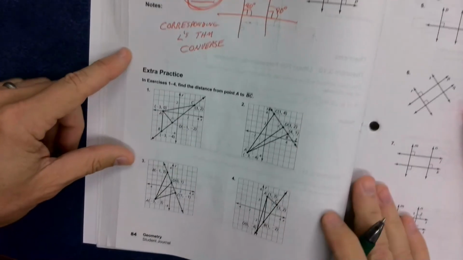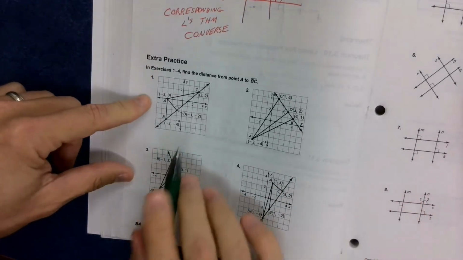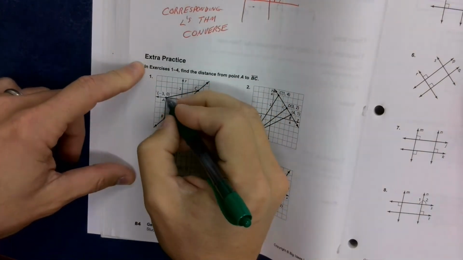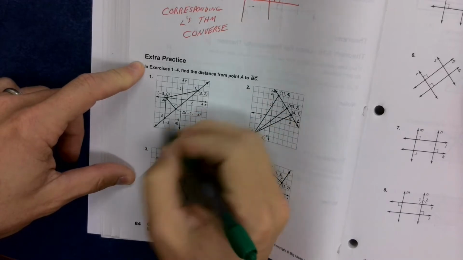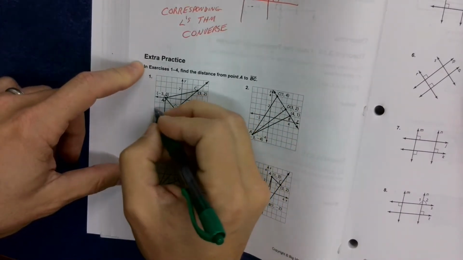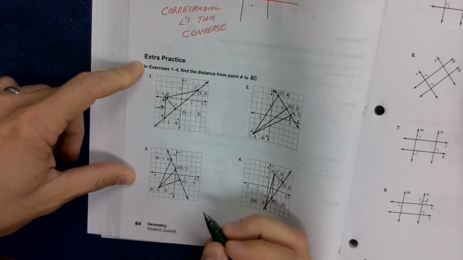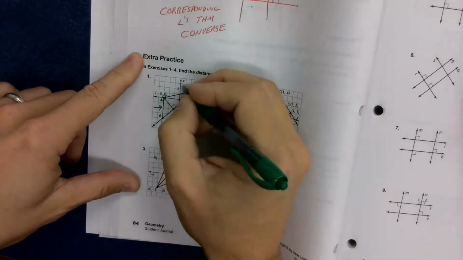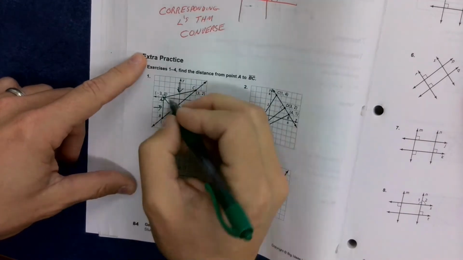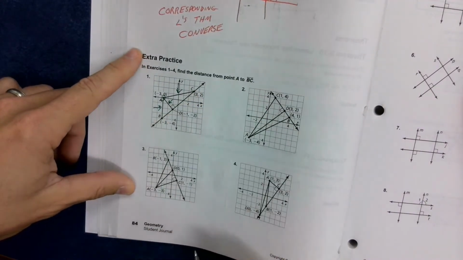So then you're going to see other stuff in your notes right here. It's going to say, hey, find the distance from point A to BC. So point A is right here, and line BC is right here. So the question is, would we want to use that distance right there, AB? Would we want to use that distance right there, AC? Or would we want to use this distance right here, AD?